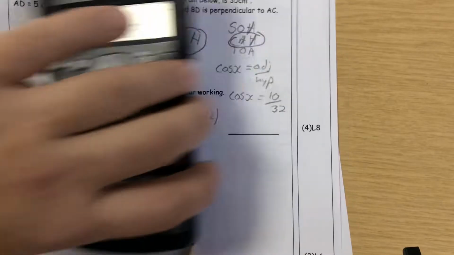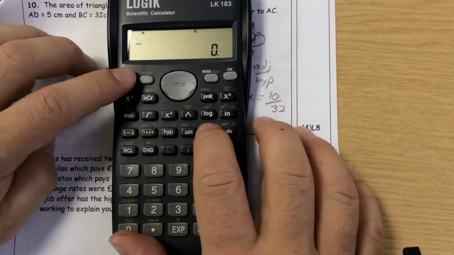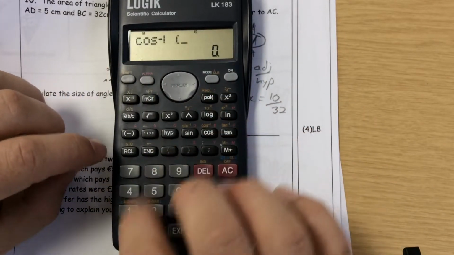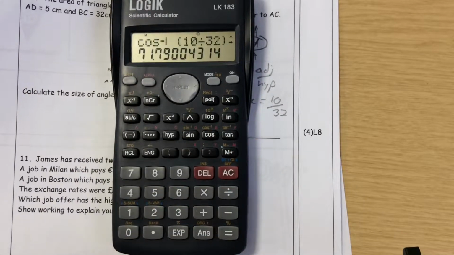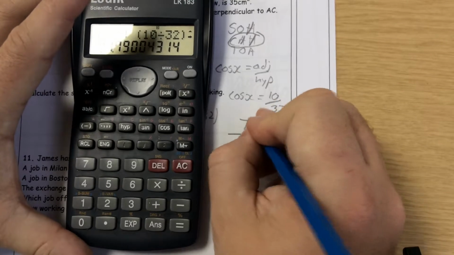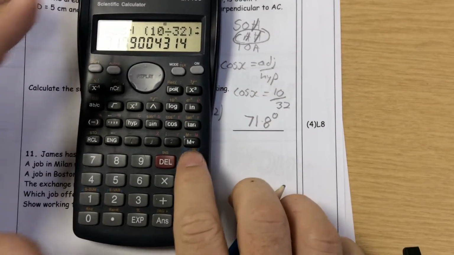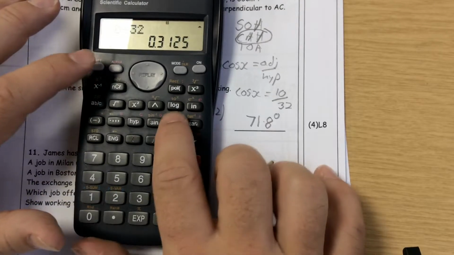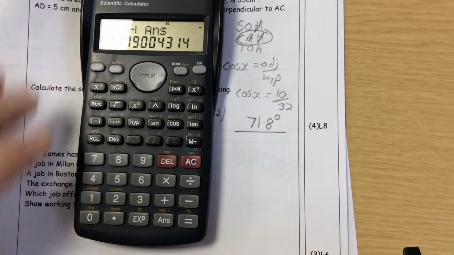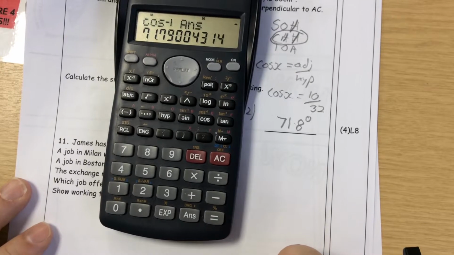You can do it in one go, shift cos 10 divided by 32, which is 71.8 degrees. Or you could do 10 divided by 32 first, and then shift cos of the answer, and that'll also give you the same result.